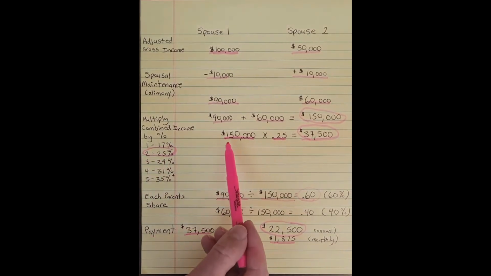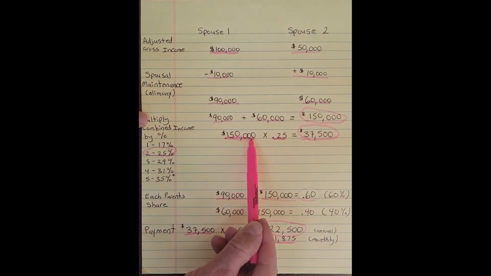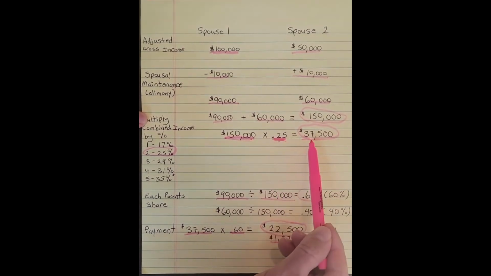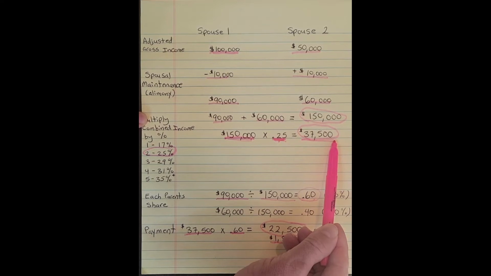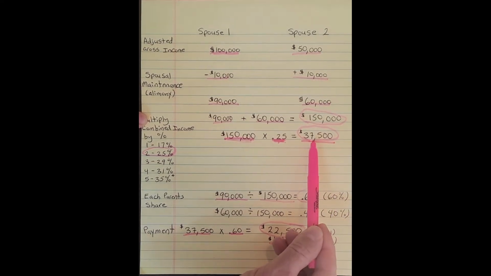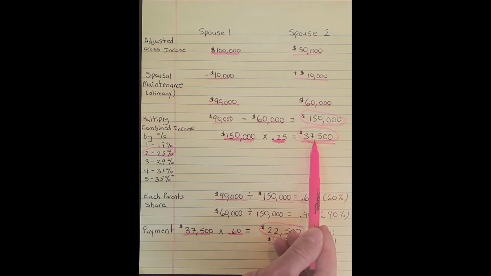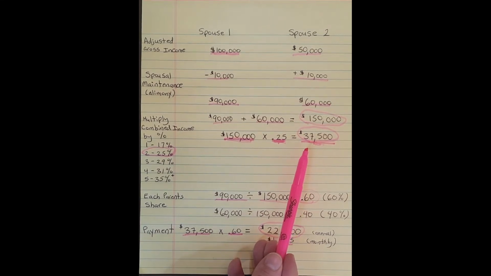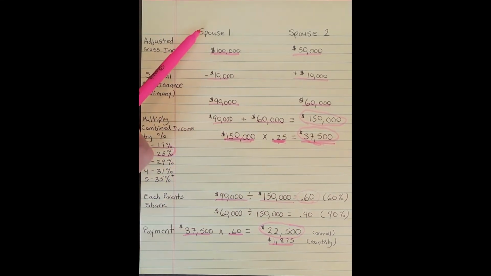So we take the $150,000, which was the combined income of both spouses. We multiply it by 25% because there's two kids. And that gives us $37,500. That is the total child support obligation that both parents have to pay, but only one parent pays child support to the other. So in this case, spouse one is going to be the non-custodial parent, and he is going to pay child support to spouse two.